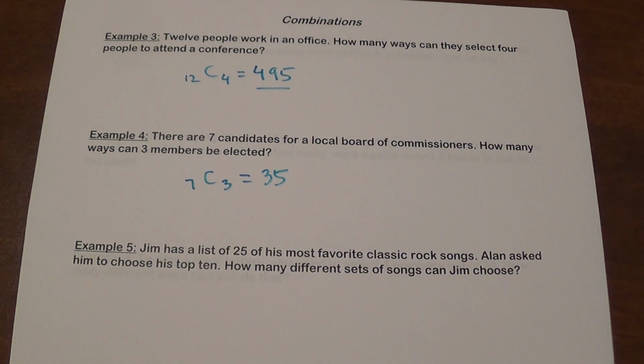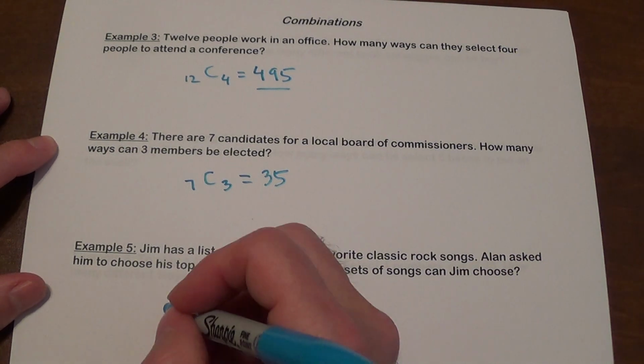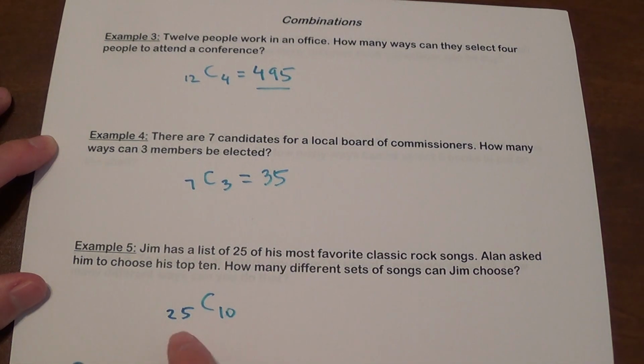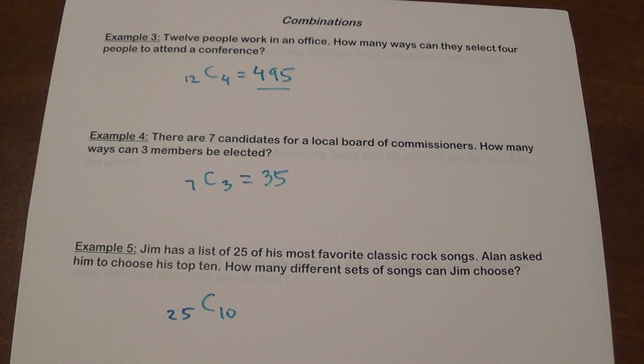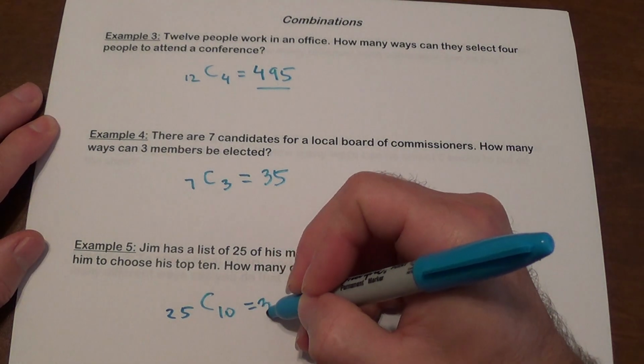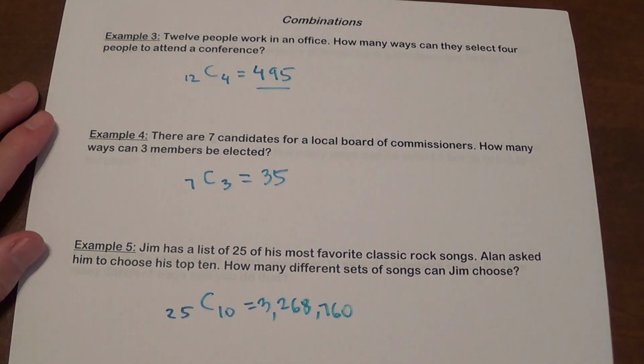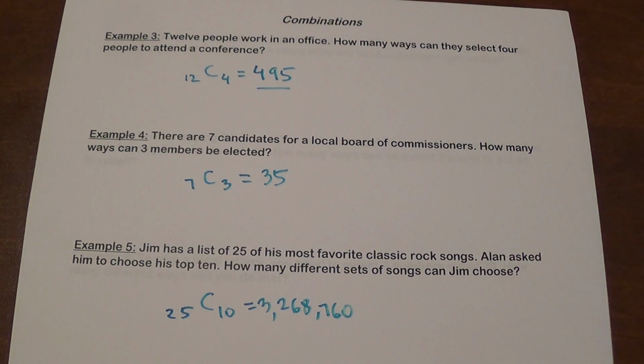Jim has a list of 25 of his most favorite classic rock songs. Alan asked him to choose his top 10. How many different sets of songs can Jim choose? We don't have any order involved here. Again, this is a combination problem, 25C10. So we're selecting 10 out of 25. We type it in the calculator here. That's going to give us a pretty big number: 3,268,760 different ways this can be done. You wouldn't think so, but that's actually a pretty big number of different arrangements you can have here.